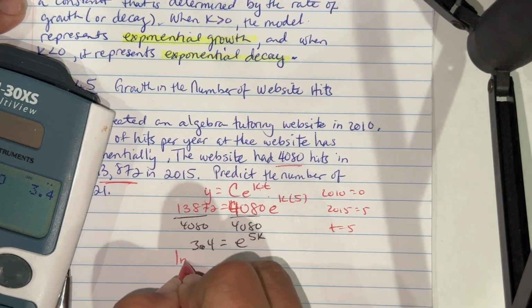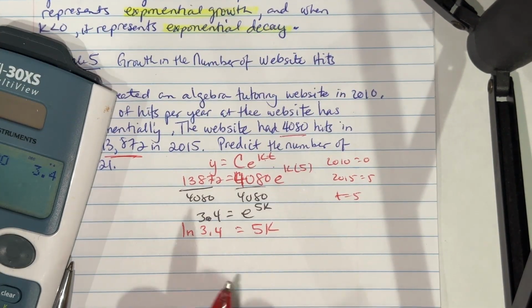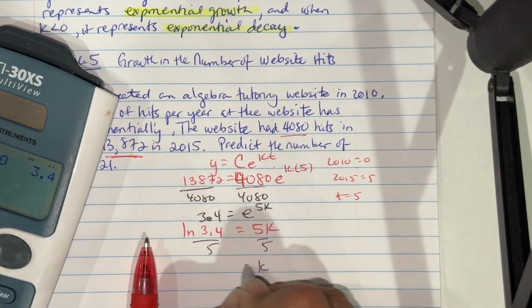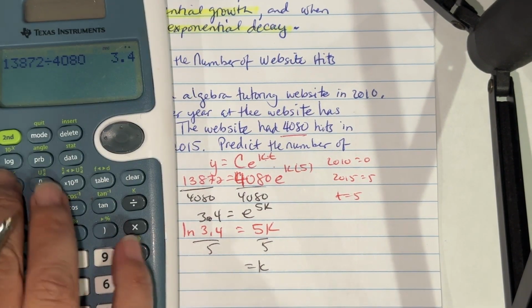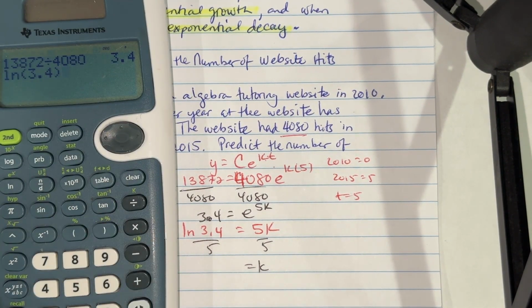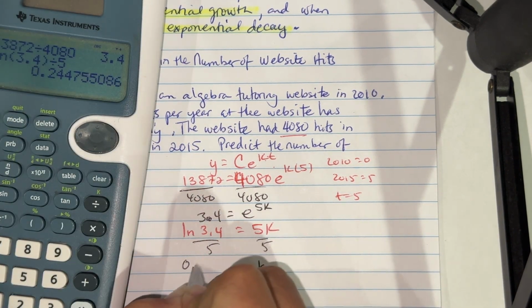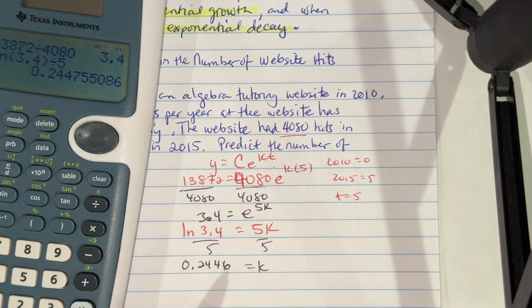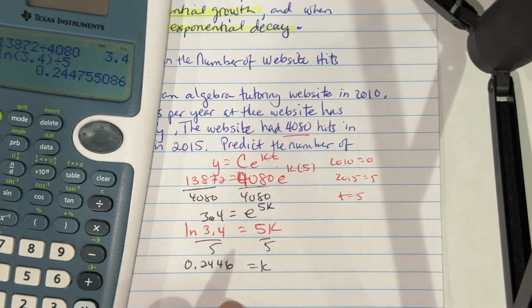So you're going to do ln of 3.4 equals 5k, and then divide both sides by 5. So we're going to say ln of 3.4, close the parentheses, divide your answer by 5, so we get 0.2446. I rounded to 4 decimal places, so this is what our k constant is.